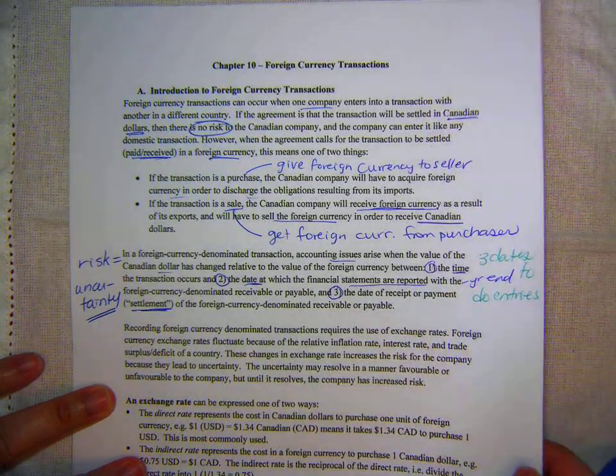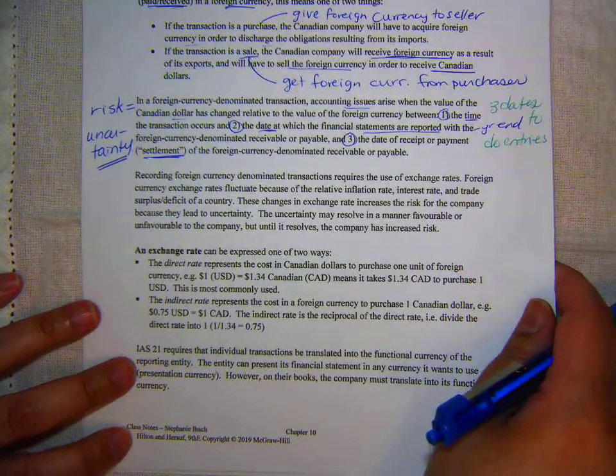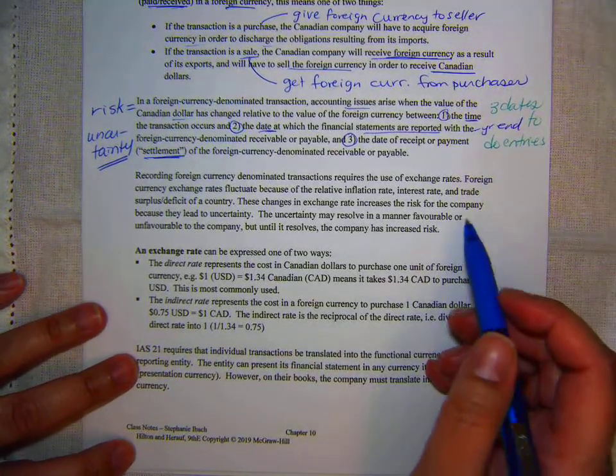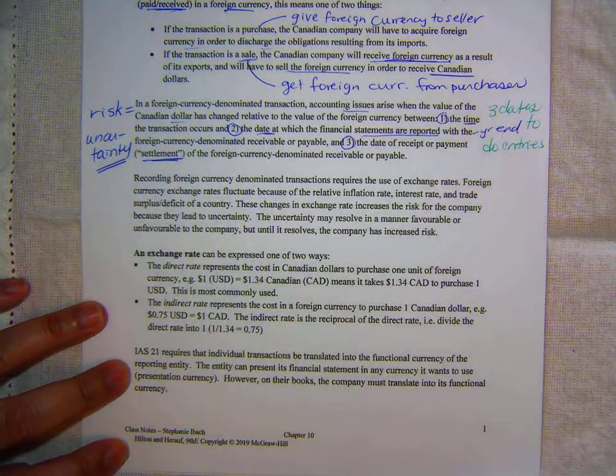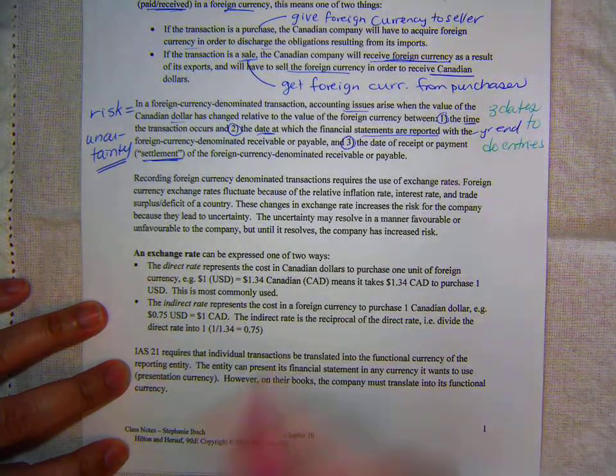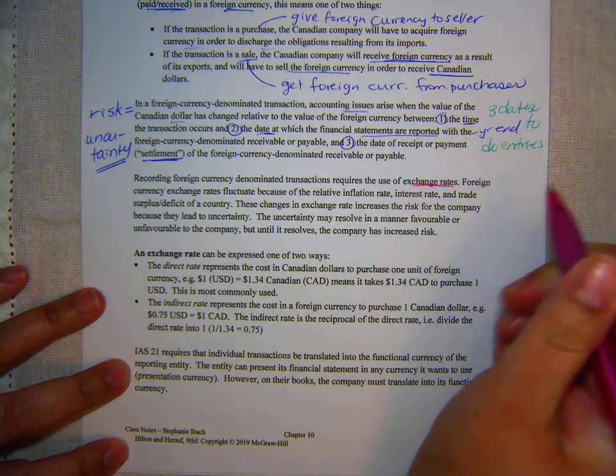So recording foreign currency denominated transactions requires the use of exchange rates. You have talked about exchange rates in finance, probably economics, different things like that.